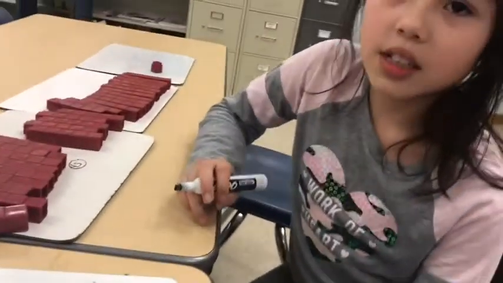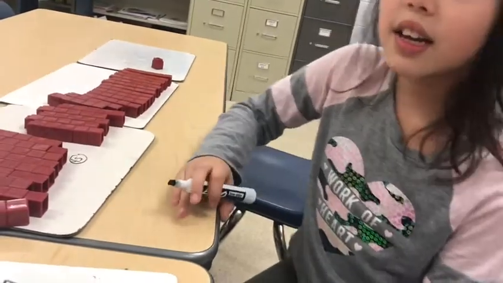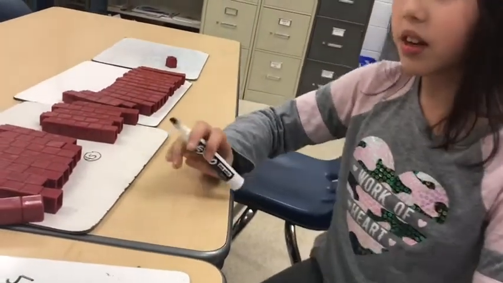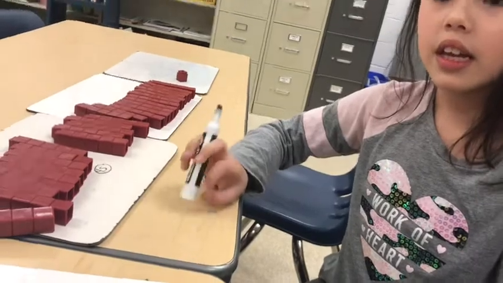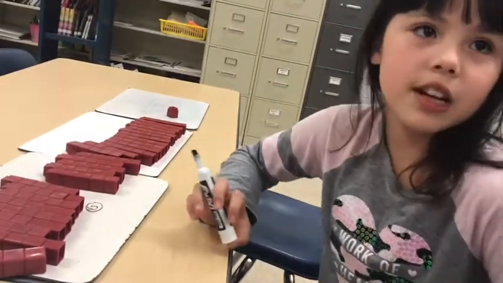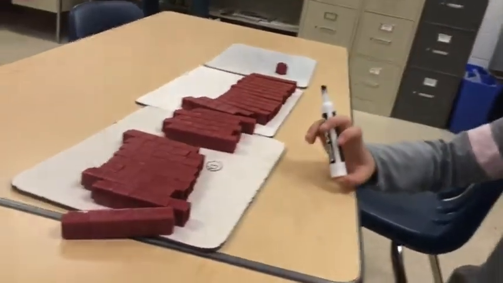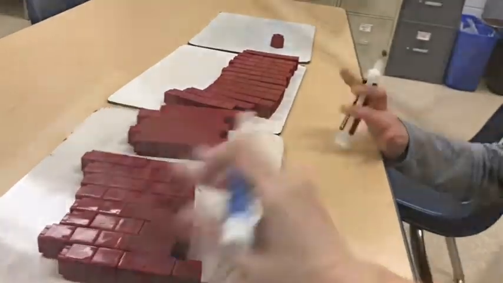And then 5 more would be 65. And then the next 10 would be 70, 75, 80, 85, 90, 95, 100. There you go. Let's see if we can count these all the way up to 100, then we'll figure out what's going to come next, okay?